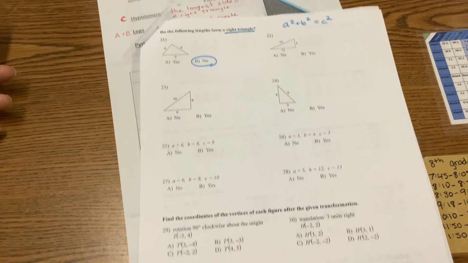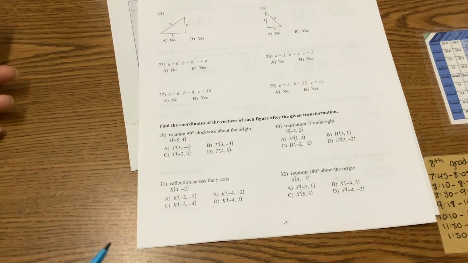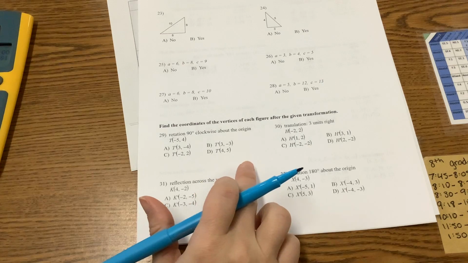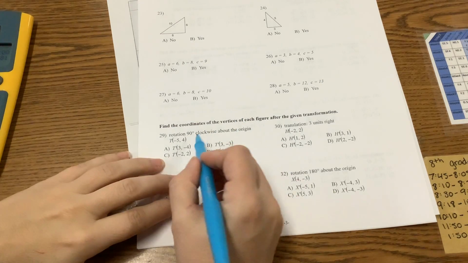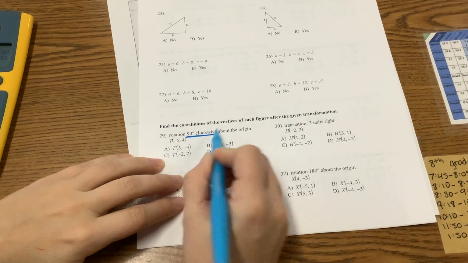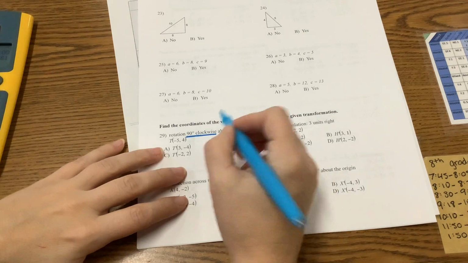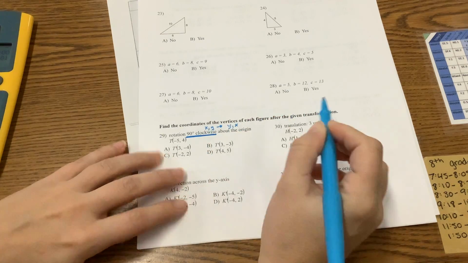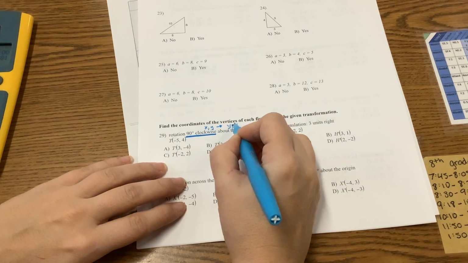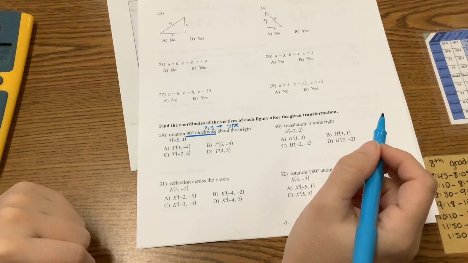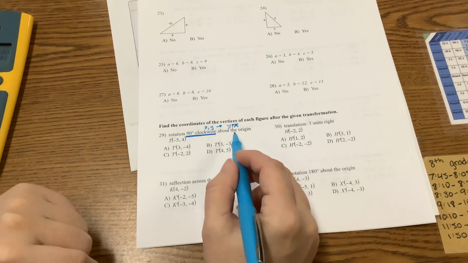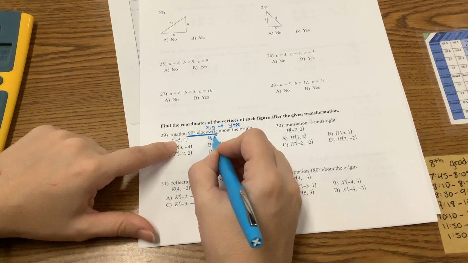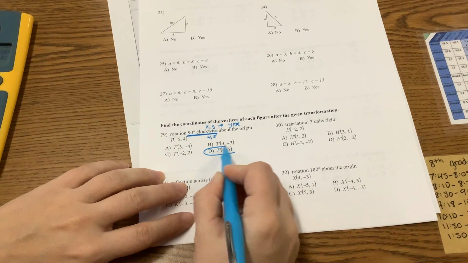Okay, look at the section below that, 29 through 32. This is going back over transformations. So we have a rotation of 90 degrees clockwise. Now the notes are still on the board over there. But 90 degrees clockwise means that we're going to take x and y, swap them, and then change that x. Swap them and change the x. So if it was negative 5, 4, now it is 4, positive 5, which is answer choice D.